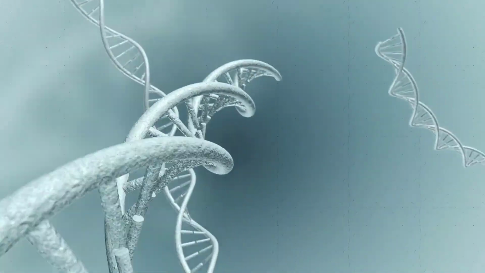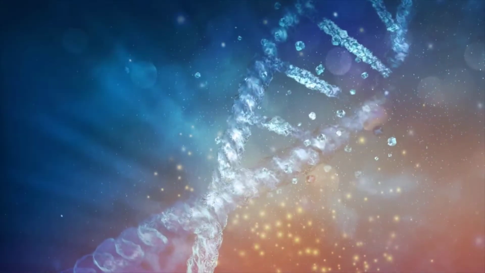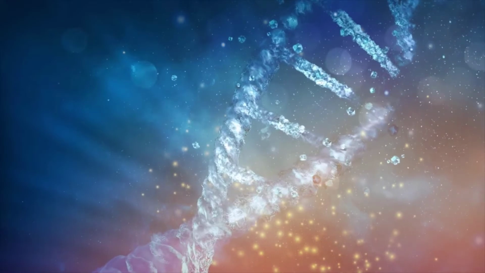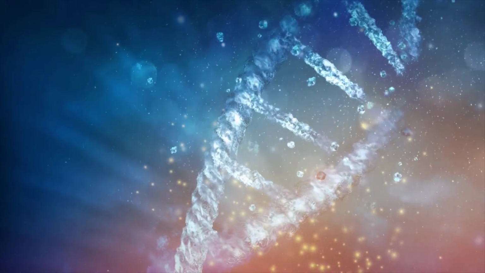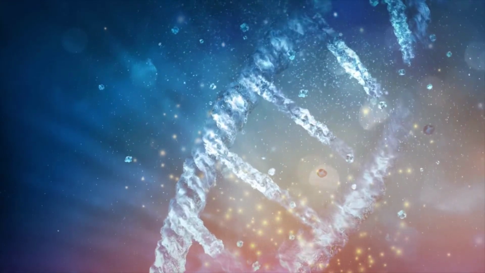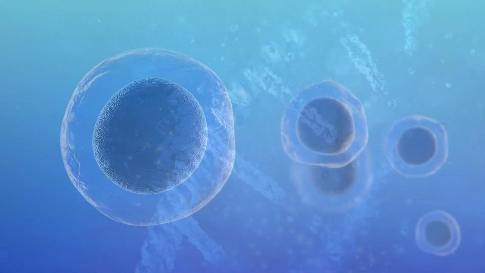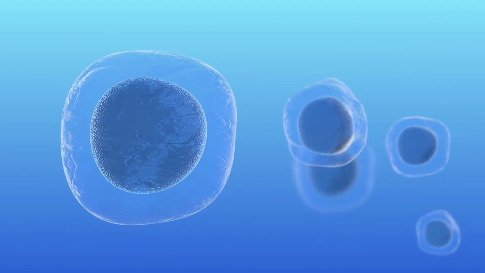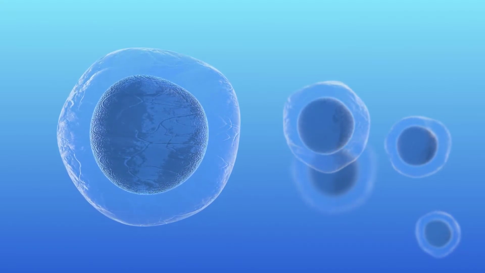Fortunately, there are mechanisms in place to minimize such mistakes. A DNA proofreading process enlists the help of special enzymes that scan the newly synthesized molecule for mistakes and correct them. Once the process of DNA replication is complete, the cell is then ready to divide.